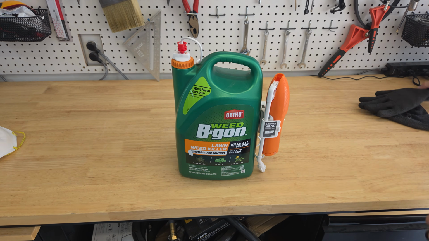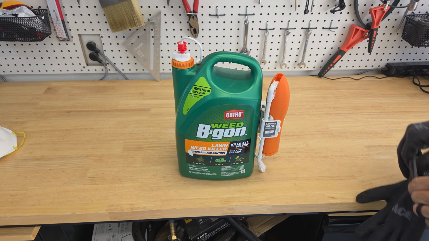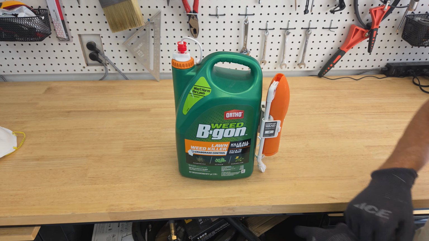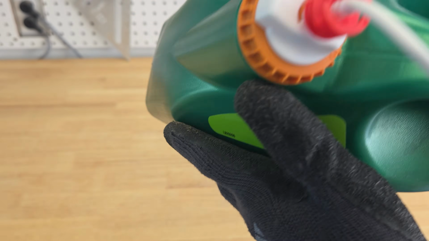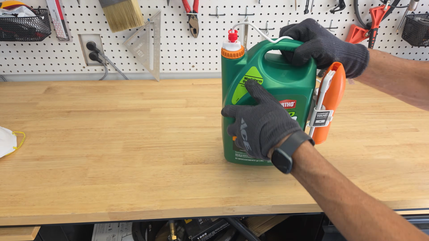A couple things to note when applying a weed killer like this. To get it ready to go, there's basically 3 things that you have to do. Up here, there's an on-off switch right there where you turn it to off or on. So we're gonna wanna turn it to on.